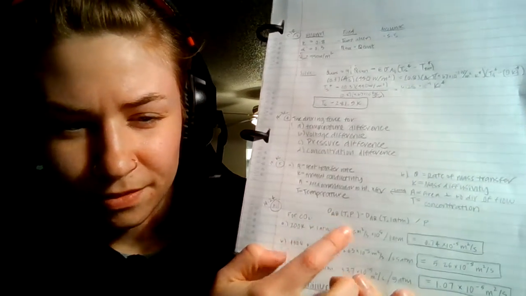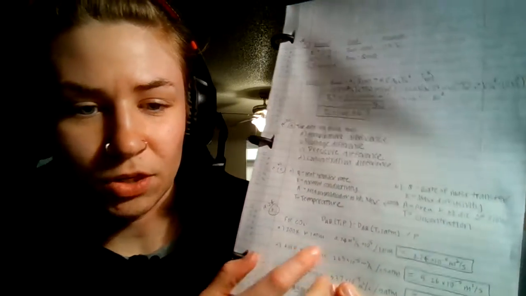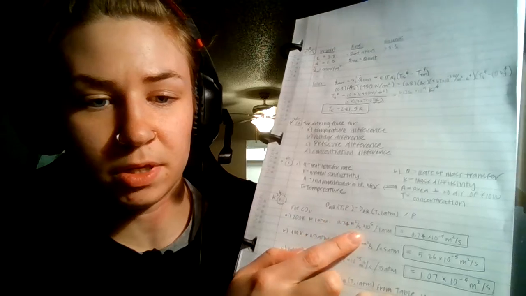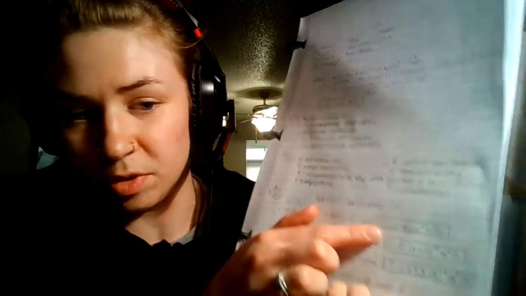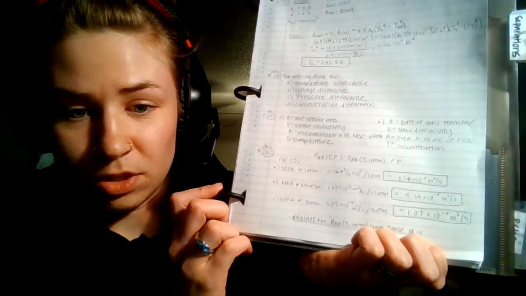And then for this last one, we have a value or an equation right here. And you can just use table 14-1 to input all of the values, and it's just plug and chug, and that's what you get.